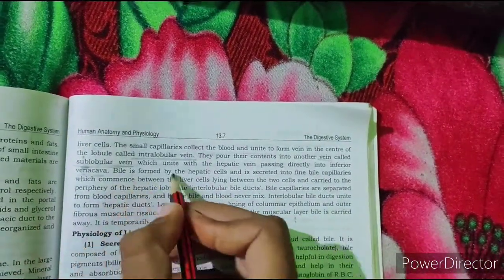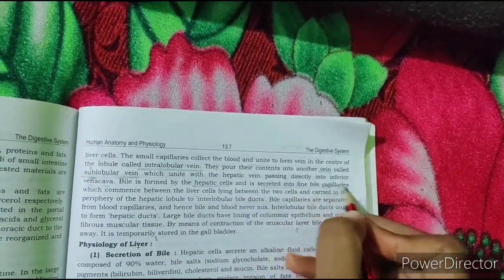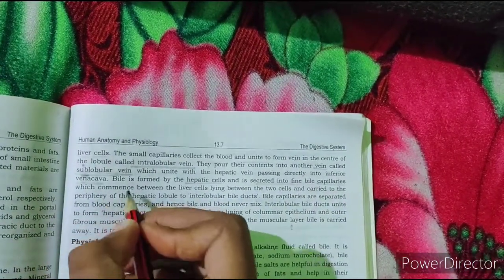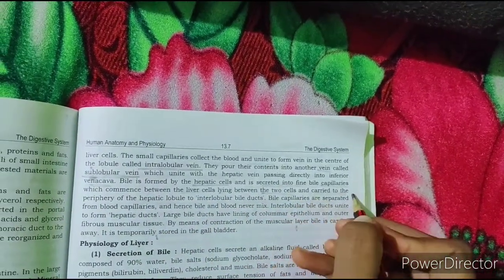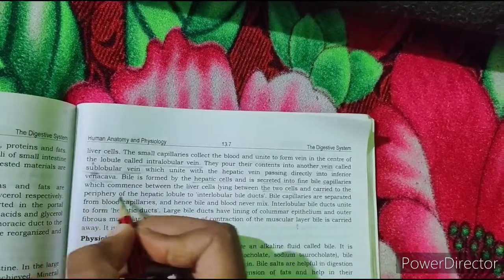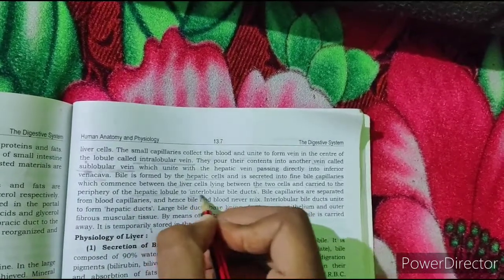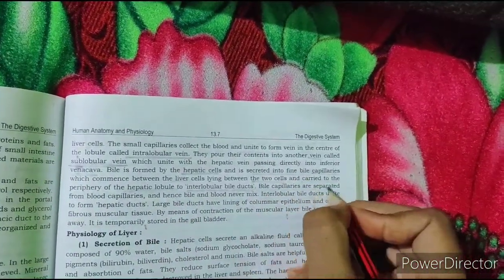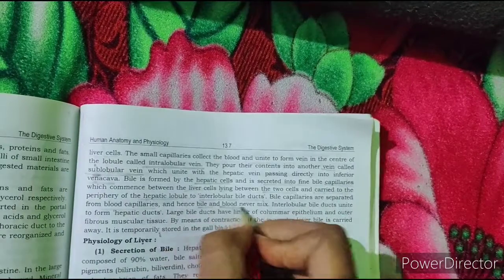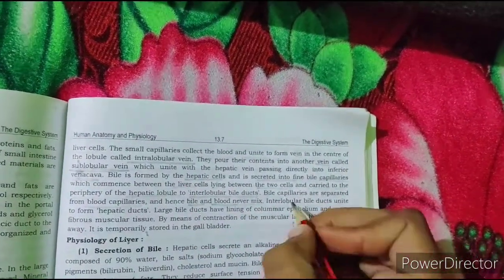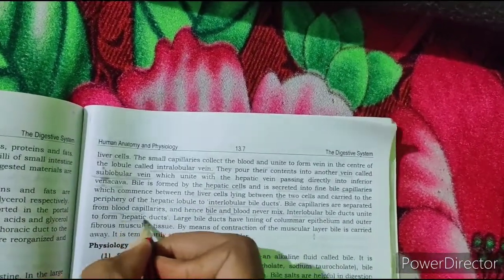Okay, then the bile is formed by hepatic cells and is secreted into fine bile capillaries, which lie between the two liver cells and are carried to the periphery of the hepatic lobules to intralobular bile ducts. The bile capillaries are separated from blood capillaries and hence the bile and the blood do not mix. Okay, the intralobular bile ducts unite to form the hepatic ducts.